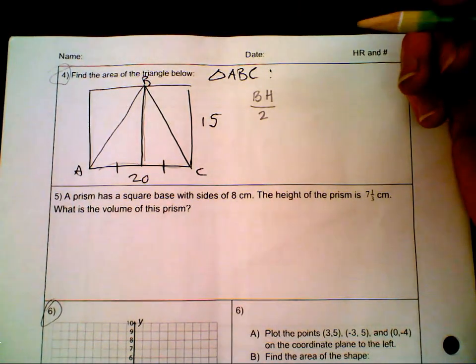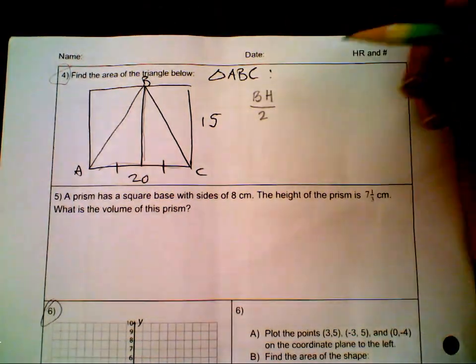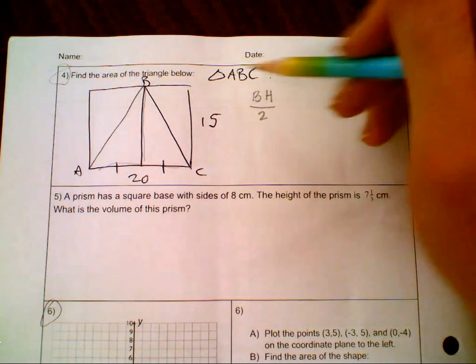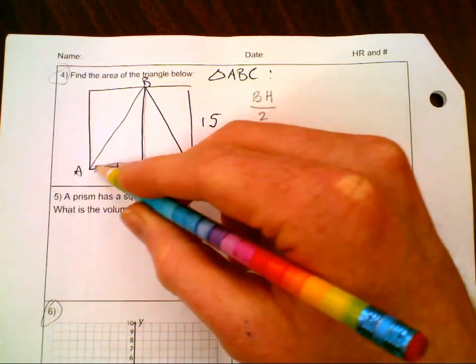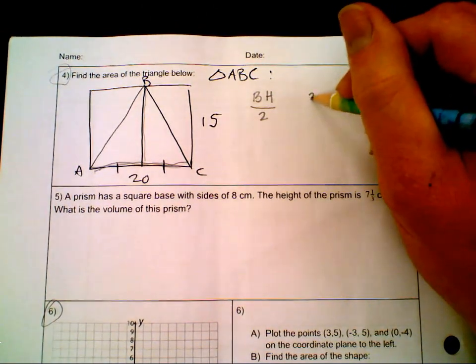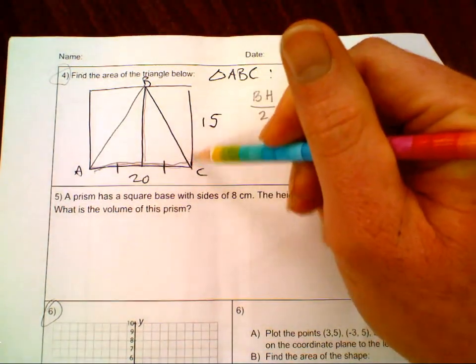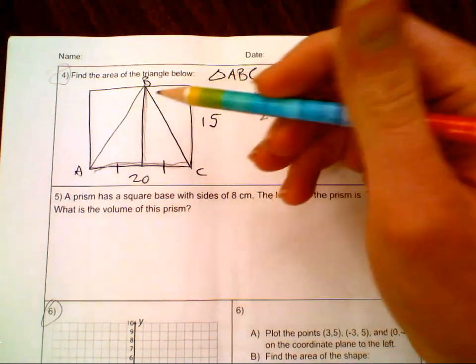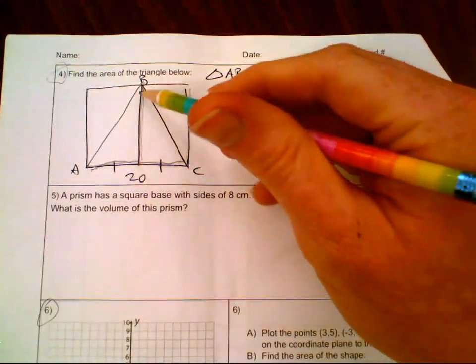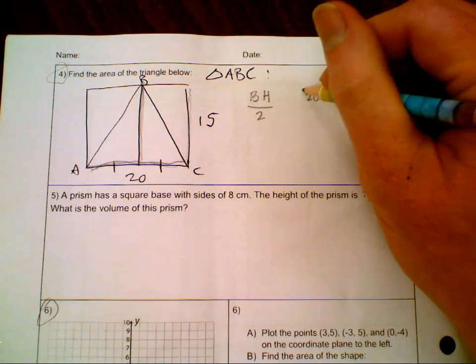So what I need to identify is the value of the base in this example and the value of the height. The base is the bottom side of our triangle, so that is 20. And the height is this side, or what is considered the highest point in the triangle, going from the bottom to the very top. And that value is 15.